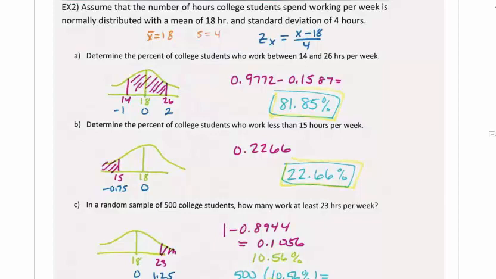So I'm going to go to number 2, assuming that the number of hours college students spend working per week is normally distributed. That's important. That's how we know we can use this. The mean is 18 and the standard deviation is 4. That's very important. So we know automatically that we're going to be able to standardize our pieces here.